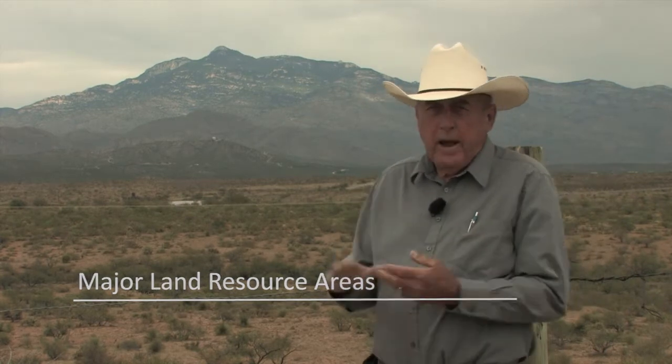Okay, the Natural Resources Conservation Service has identified and mapped for the whole United States what they call major land resource areas. And these are kind of broad ecological regions, if you want to call them that, of similar types of vegetation and topography and climate. They're the basic determinants of the site, but this is at a broader level. Arizona has 6 or 7 major land resource areas. We're right now here in southeastern Arizona, what they call the Southeastern Arizona Basin and Range area.